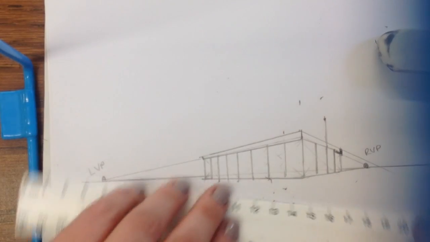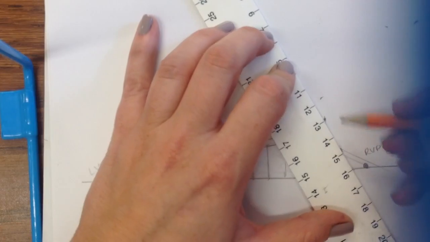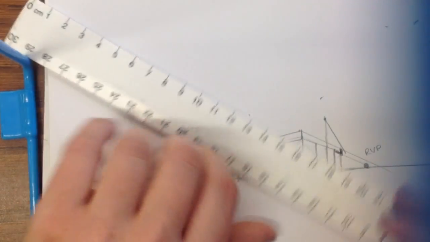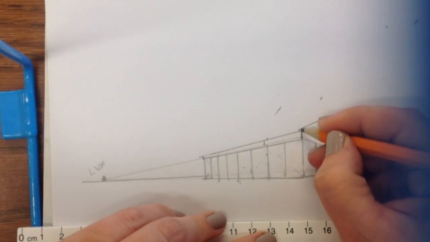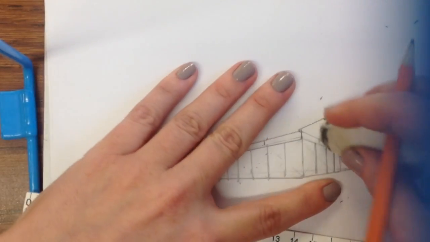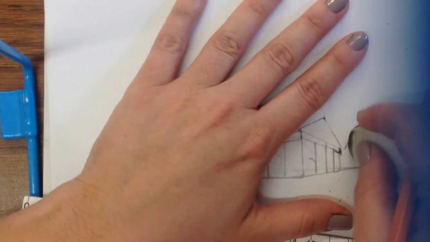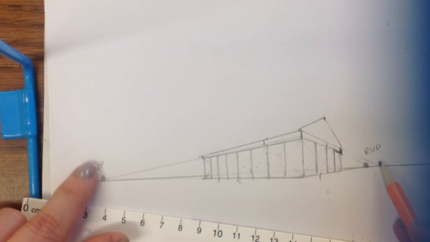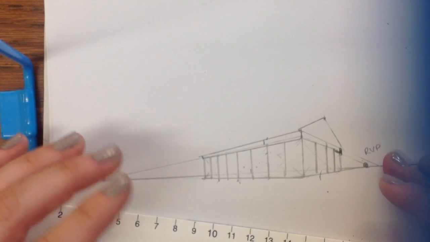So if this is going to be the height of our pediment, the triangular area at the top of our Greek temple, we can create our lines there. Now remember, because my vanishing points are so close together here and here, we're going to get a really extreme angle.